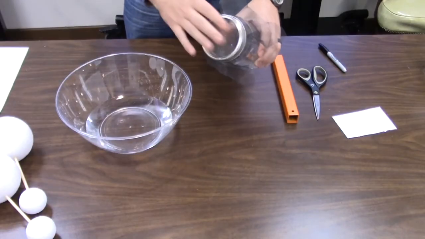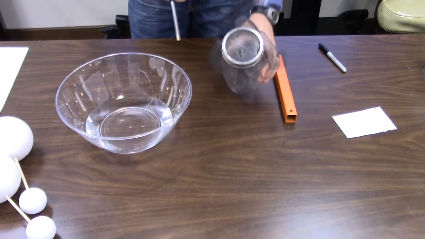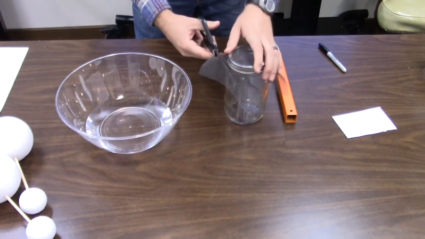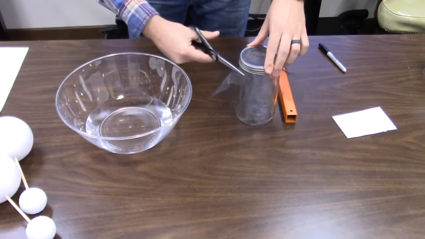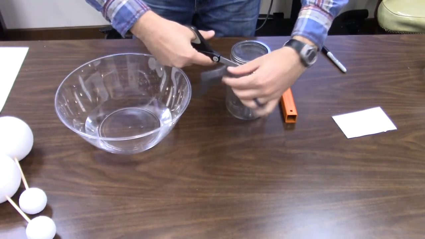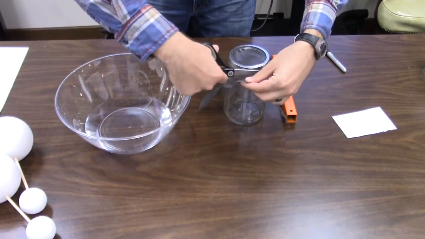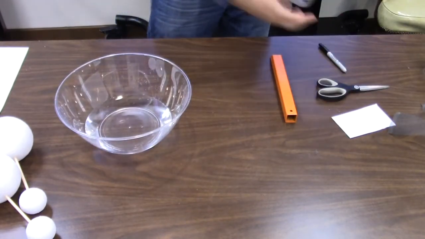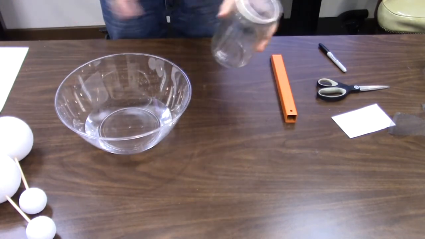Now once you've got your mesh tightly on there, you can actually take some scissors, not your mother's nice sewing scissors, some other older ones maybe, okay? And you can cut it right around the rim of your bottle, and this way you can actually hide that screen from people. Okay? So now, if you look at it quickly, it just looks like a jar with an opening.